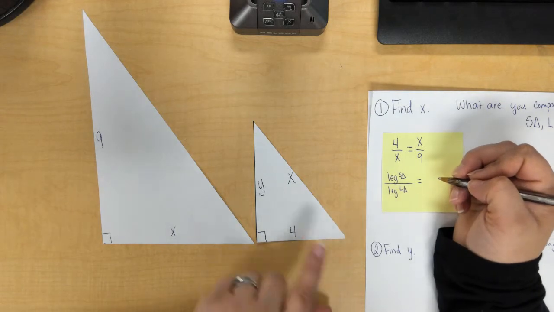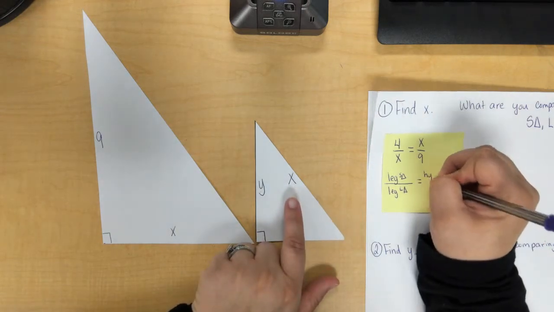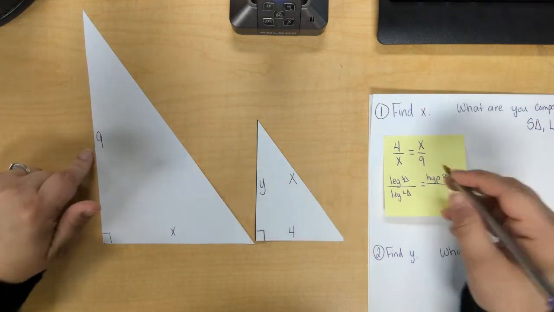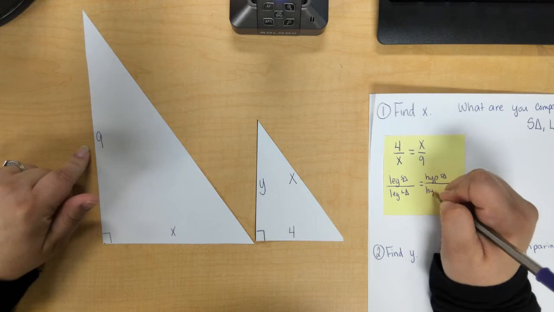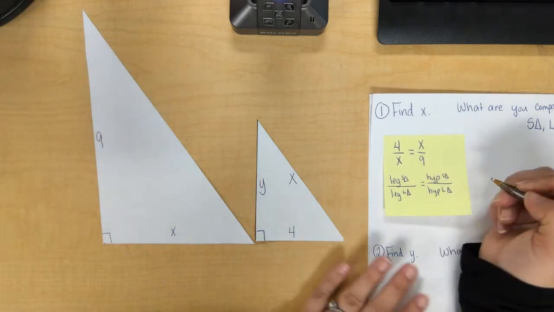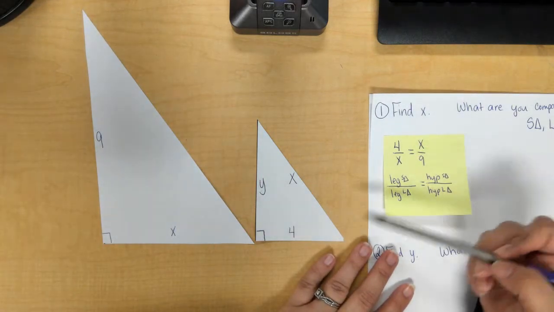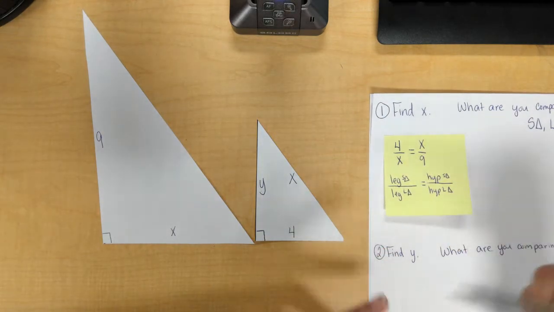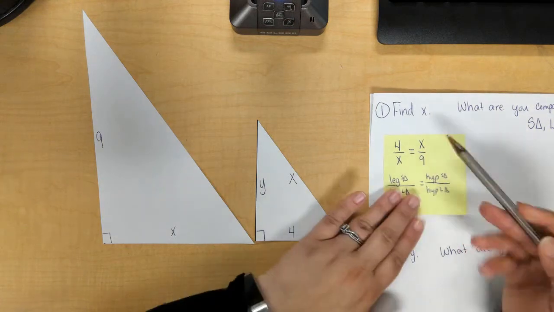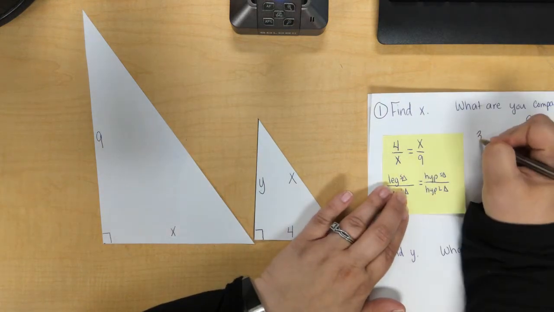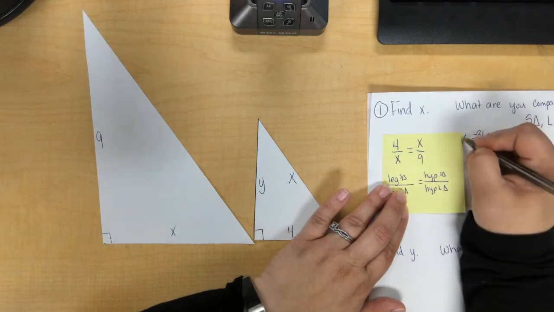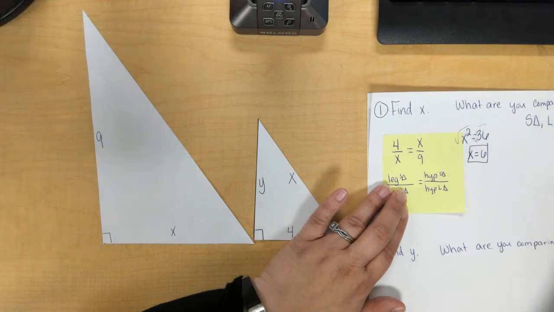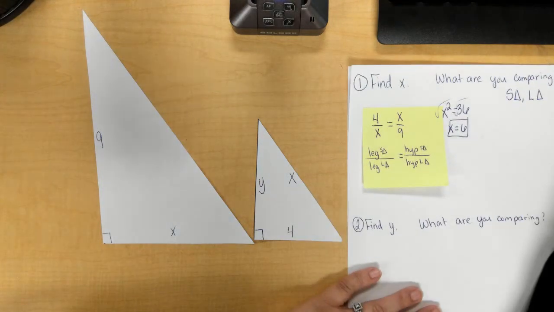Then we compare that to the hypotenuse of the small triangle, so x over 9, and 9 is the hypotenuse of the large triangle. When you set this up, the geometric mean basically says your x value should be on the diagonal, or whatever unknown variable is on the diagonal. So 4 times 9 is 36, x times x is x squared. If I square root both sides, x is 6. So that would be the first problem.